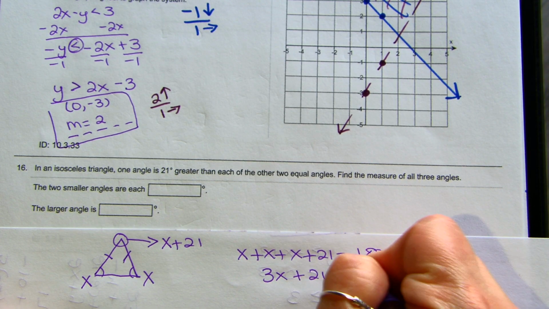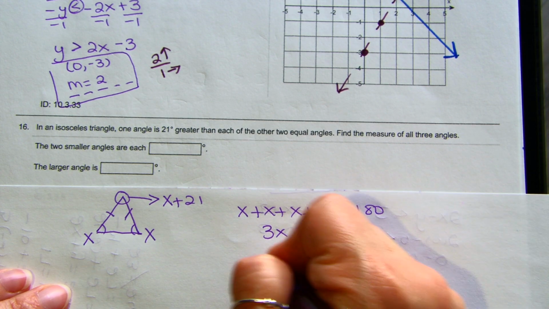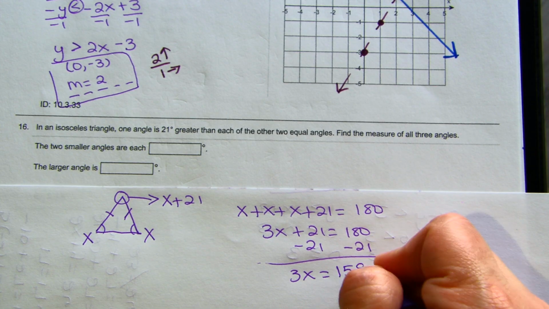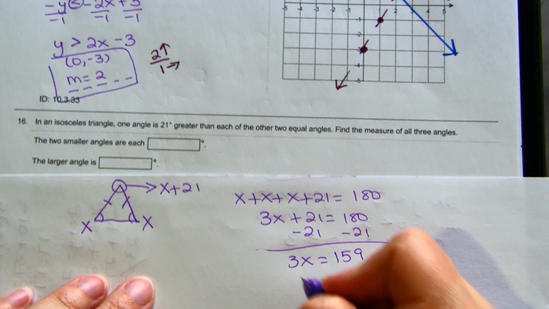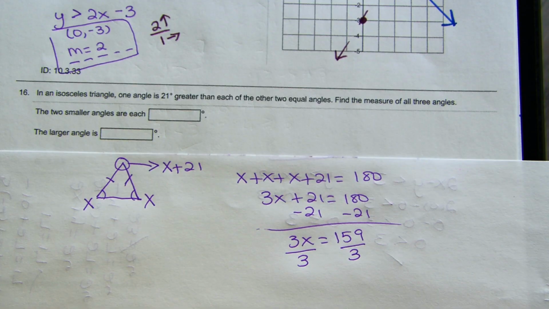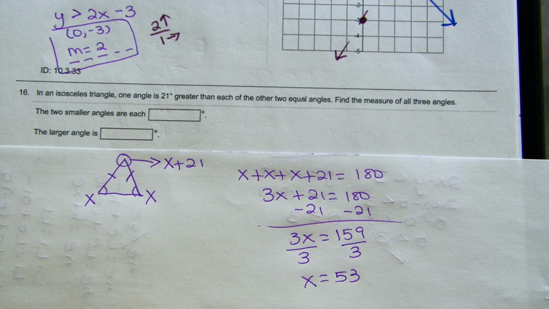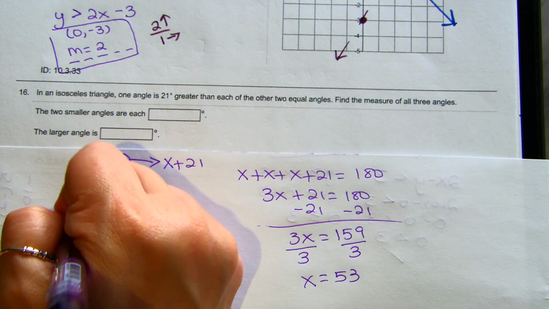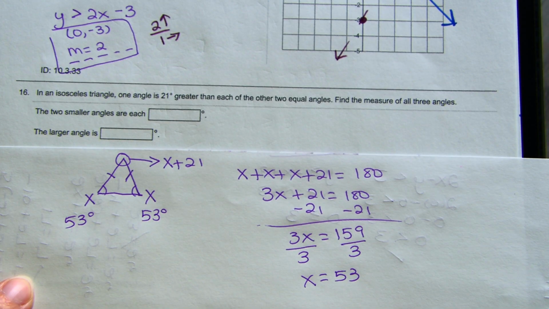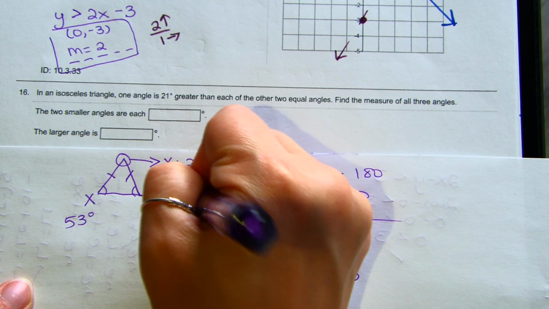That means this bottom angle has a measure of 53. This bottom angle has a measure of 53. And the top angle was 53 plus 21, which is 74. Now the way it asks us, it says the 2 smaller angles are each, and we don't even have to do the degree symbol, they put the degree out there for us, we just write in 53. It says the larger angle is 74. So I don't love the way it's worded, but that's what it means.